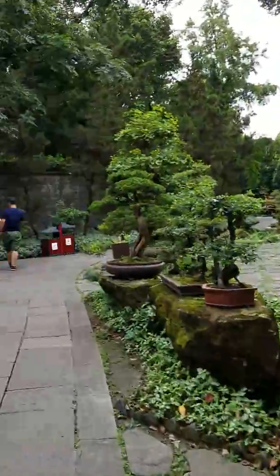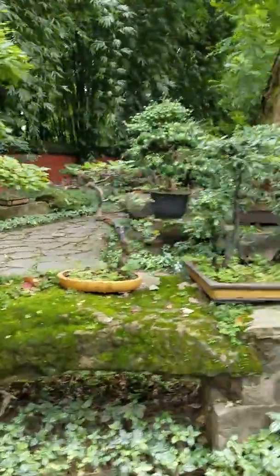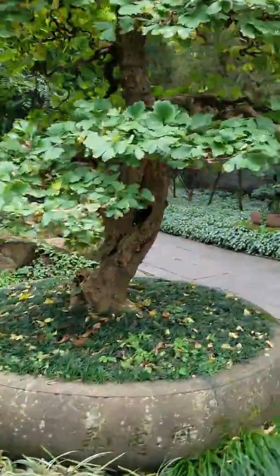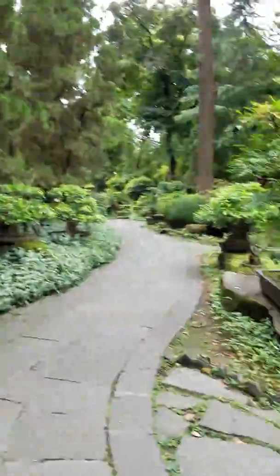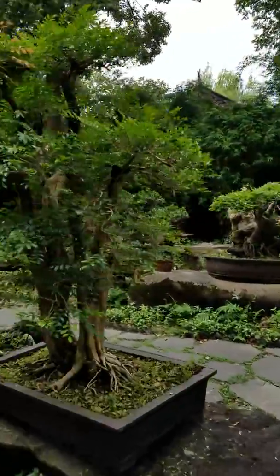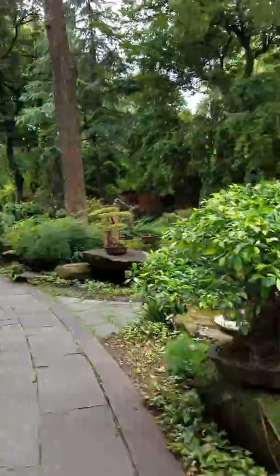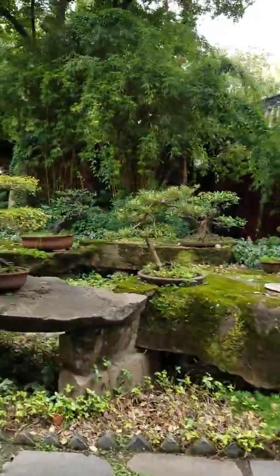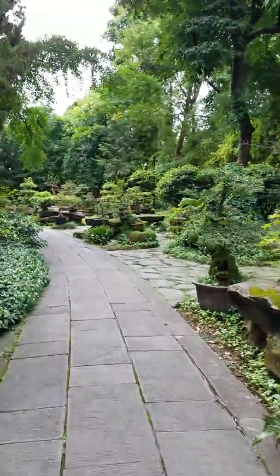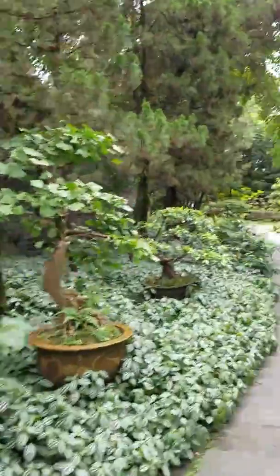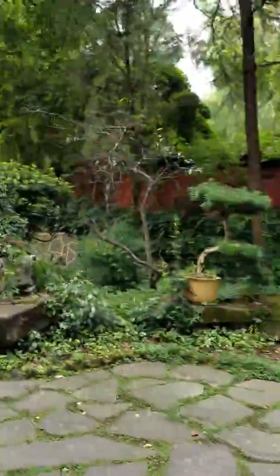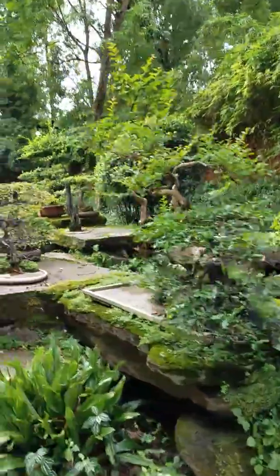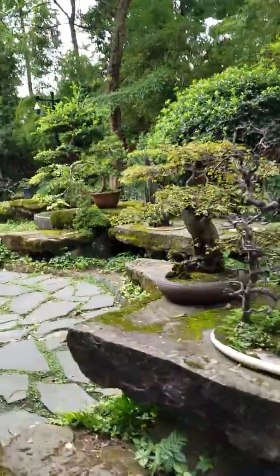So, isn't this pretty? I mean, this is a really great place to just take a walk and see everything. It's quite well maintained. You can see all around here. Now it starts to get a little bit more quiet, fewer people. It's so nice here.